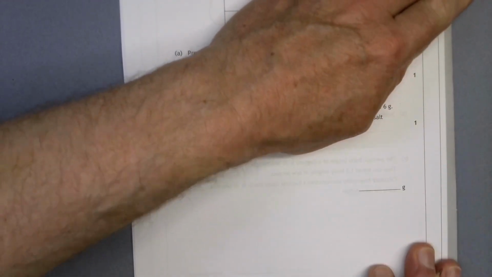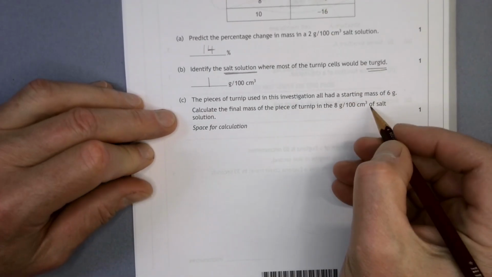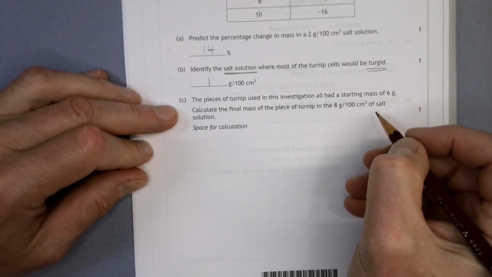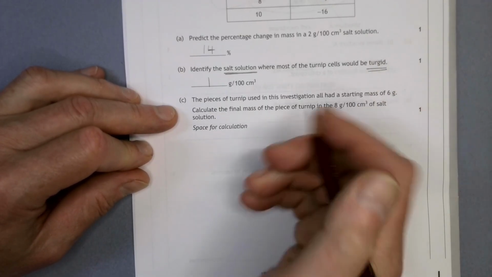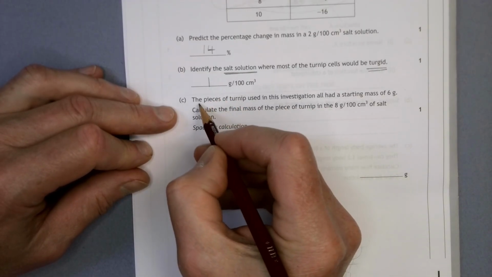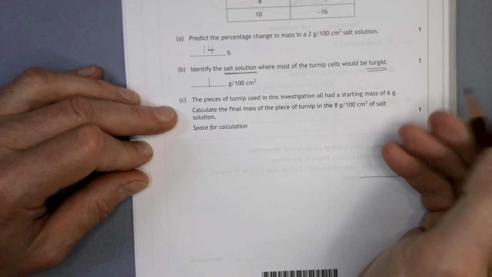Okay, now, here's where we hit a problem. We hit this question that a lot of students have difficulty with. And this is a difficult question. It's a difficult calculation, it's a very tricky calculation, and it's easy to get it wrong. So let's see how this looks. The pieces of turnip used in this investigation all had a starting mass of 6 grams. Okay, grand. Why did they bother with percentage?